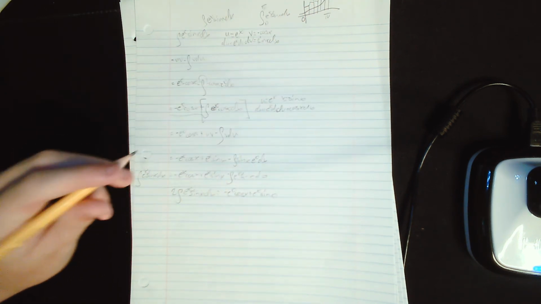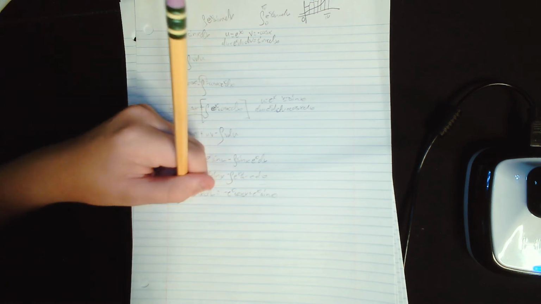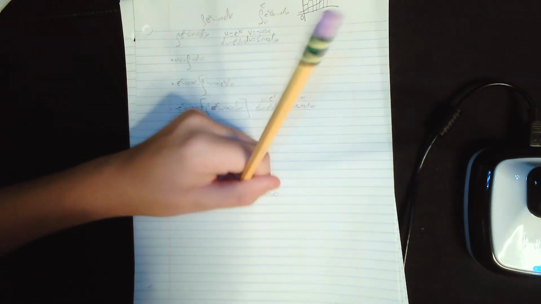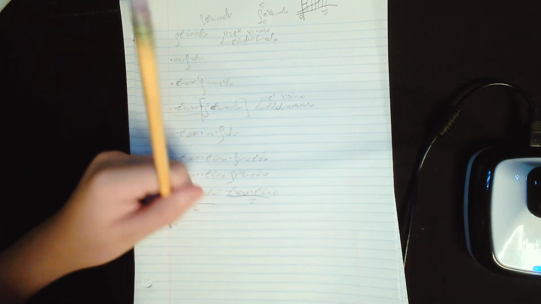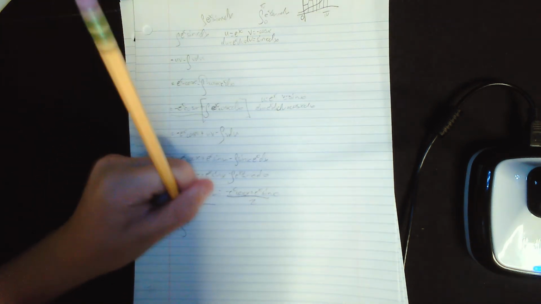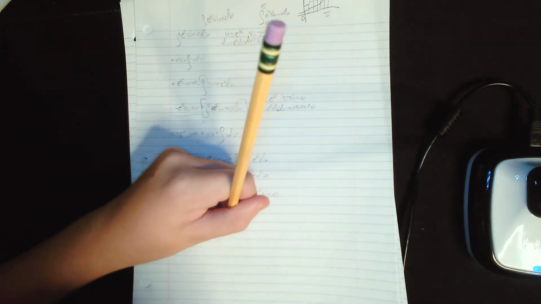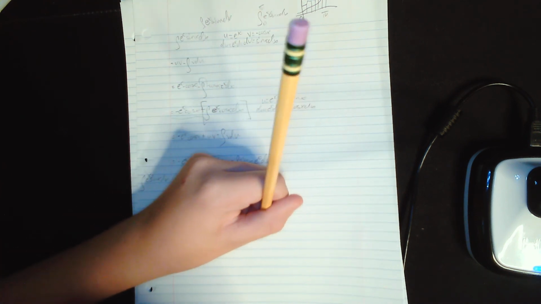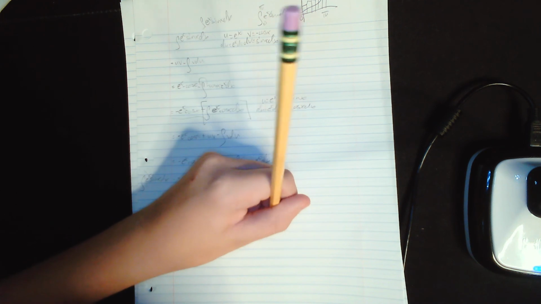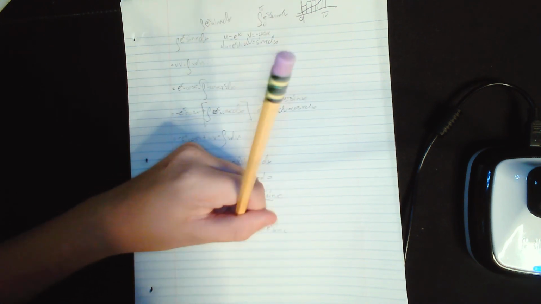Sorry, my handwriting is terrible. Divide everything by 2 so we can get rid of that 2 up front. And we got for our final answer, the integral of e to the x sine of x dx is equal to negative e to the x cosine of x plus e to the x sine of x, all over 2.